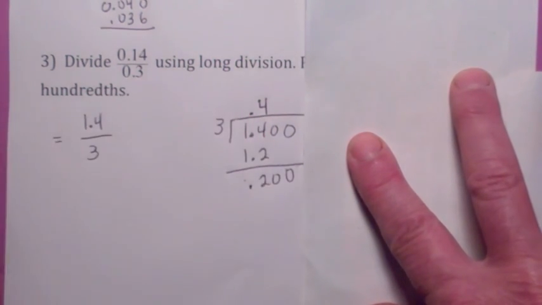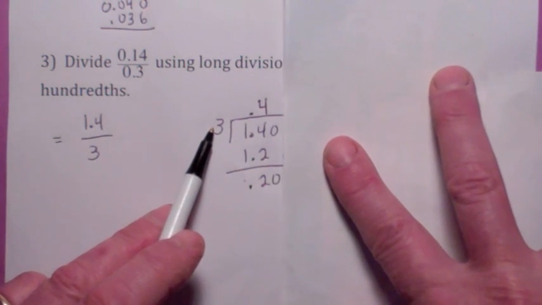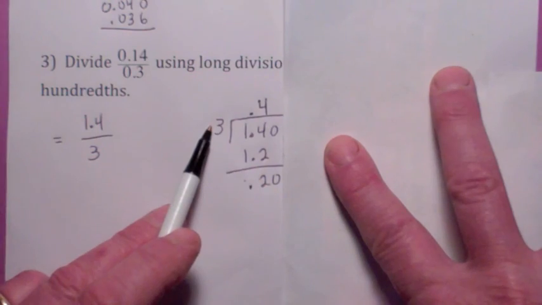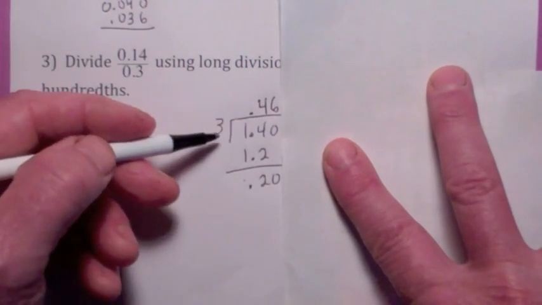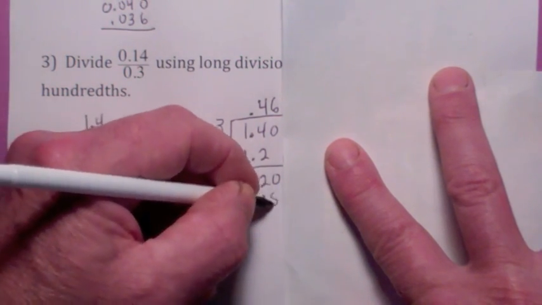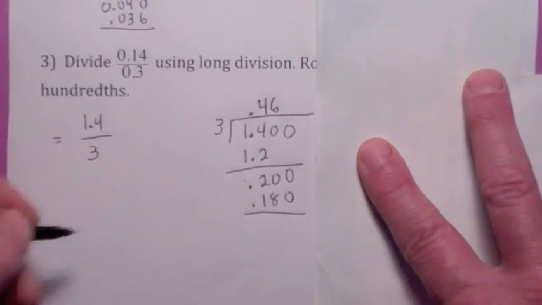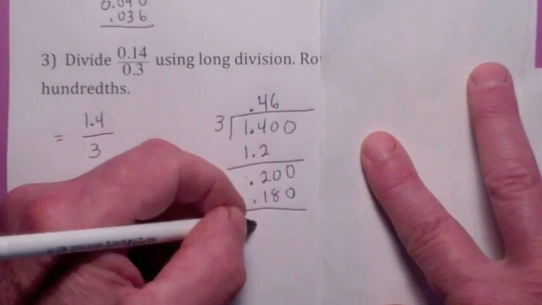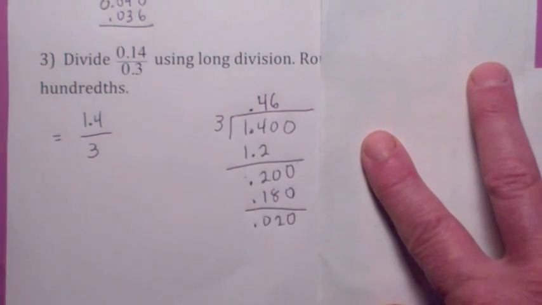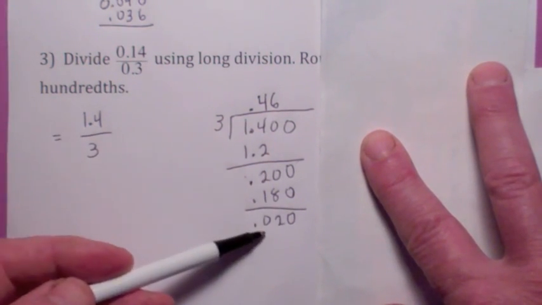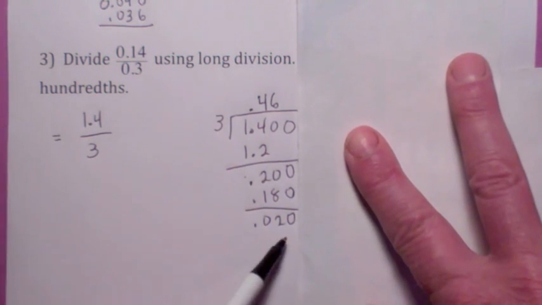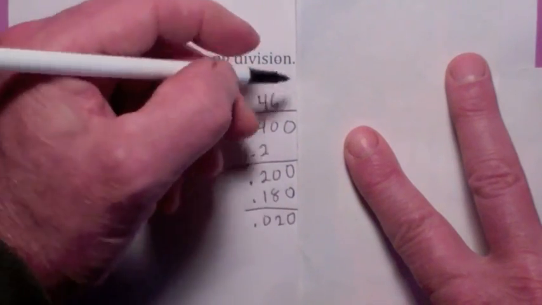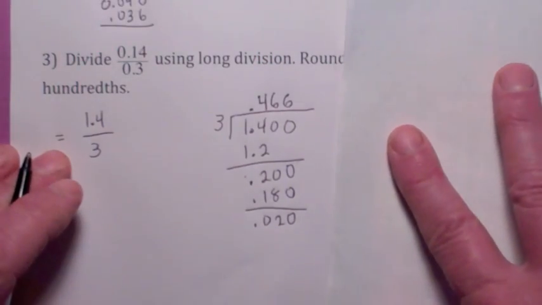Let's throw some extra zeros down. 3 doesn't go into 2, but it goes into 20. How many times? It goes into 20 6 times, right? 3 times 6 is 18. Where does the 6 go? It goes above this last digit. 3 times 6 is 18, 0.18. And when you subtract, you get 0.020. I think it starts to repeat. You see how you get 0.2? Here in this case you get 0.02. 3 goes into 20 6 times. Where does the 6 go? It goes above this last digit, which would be the thousandths place. You can keep on going, but it says round to hundredths.